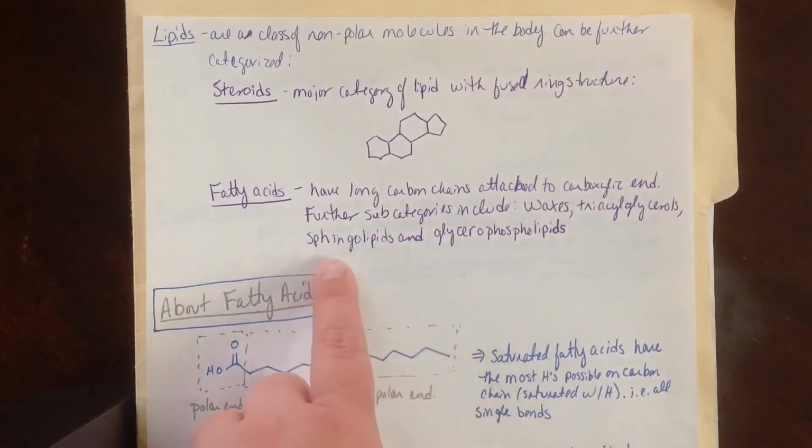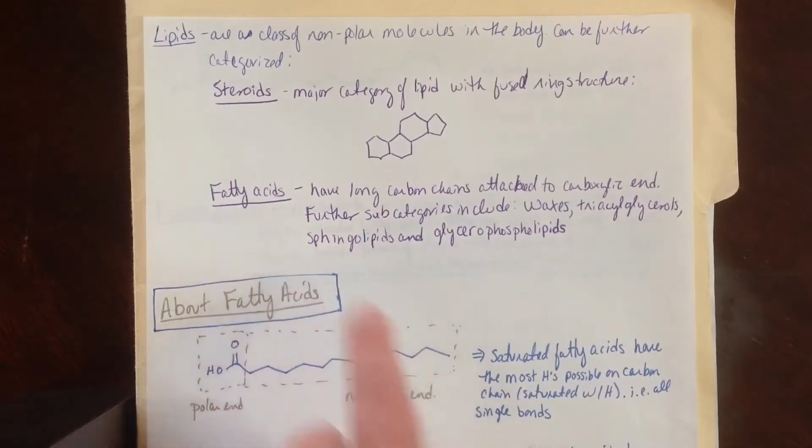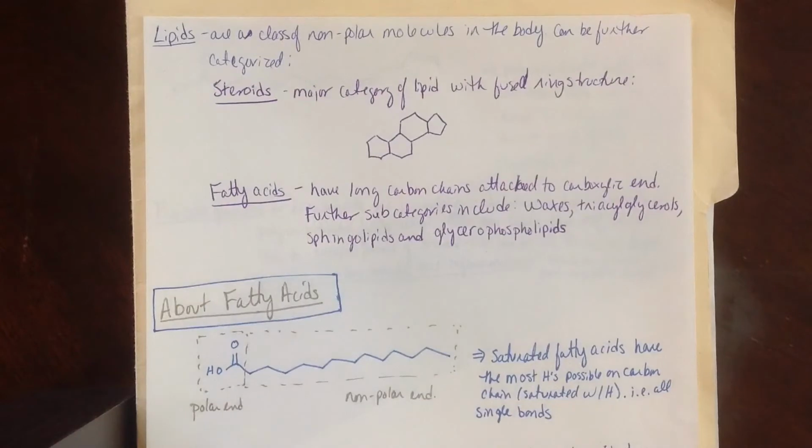And then finally, sphingolipids, including things like sphingomyelins. This is what's going to make the outer coating of your nerves, and so it's incredibly important for brain function, and you've got to be able to have a certain amount of that, or your nerves just kind of go crazy.